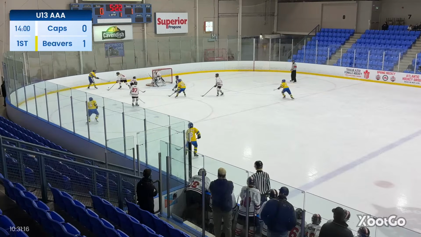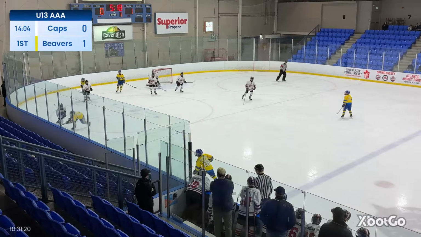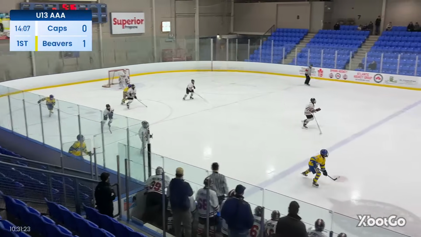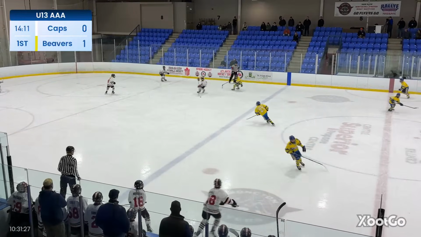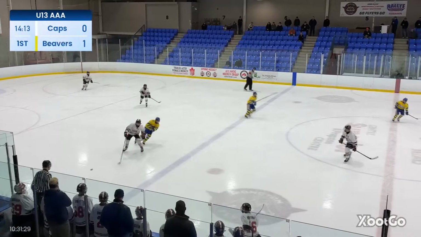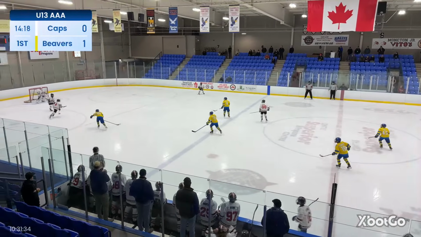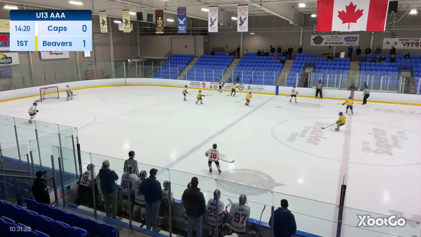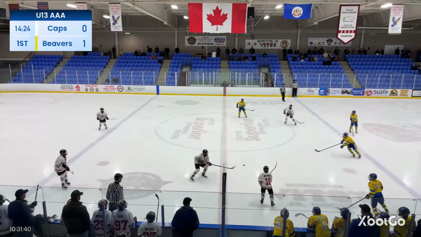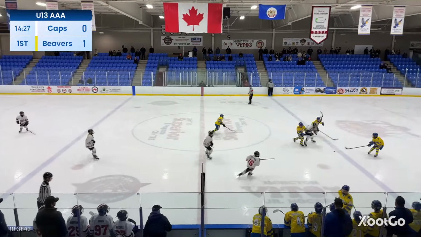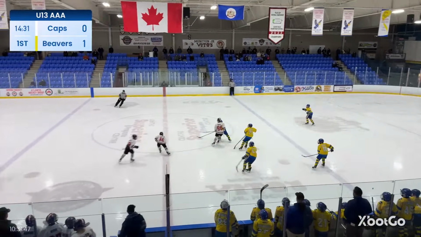Mitchell down low. Tried to bring it out in front, deflected away by the Caps. Mitchell gets it to Munn, and Munn gets it out into the neutral zone. Beavers regroup. They send it off the referee. And Baxter picks up the puck and regroup. Baxter loses the puck momentarily, works it to Tucker. Tucker over to Heffernan. Heffernan tried to drop it to Baxter there. Baxter's trying to get off the ice. Heffernan picks up the loose puck.